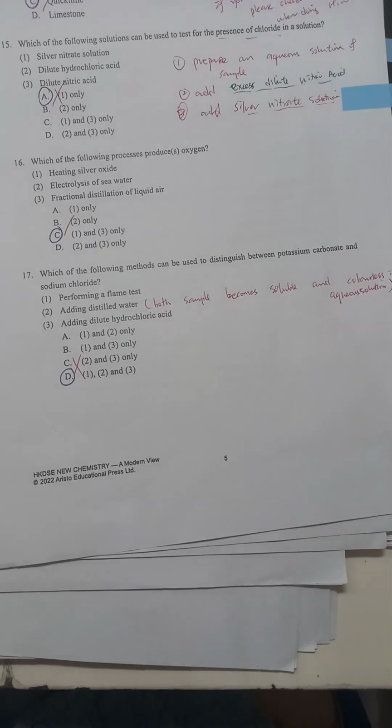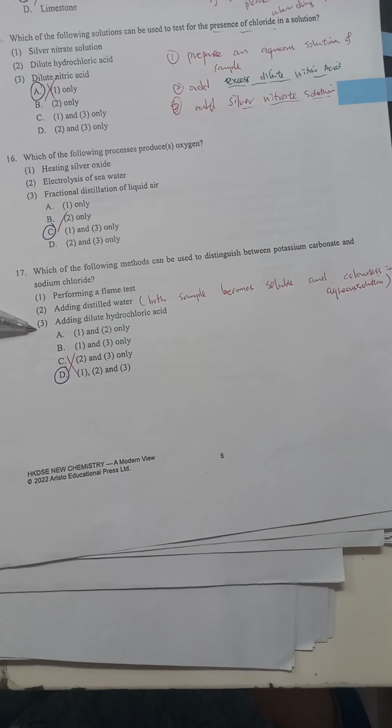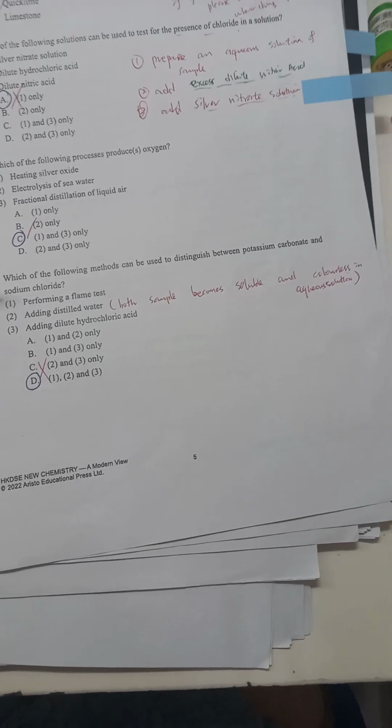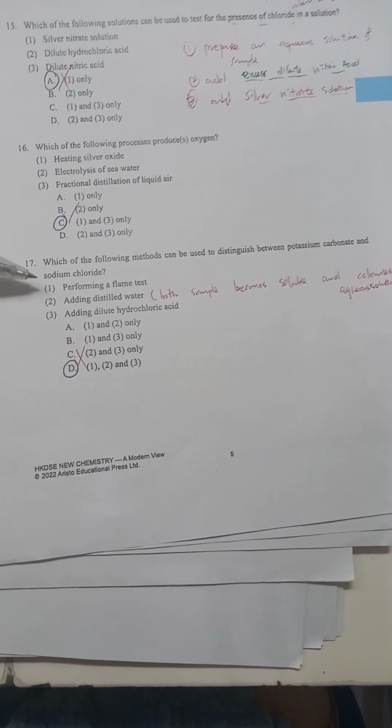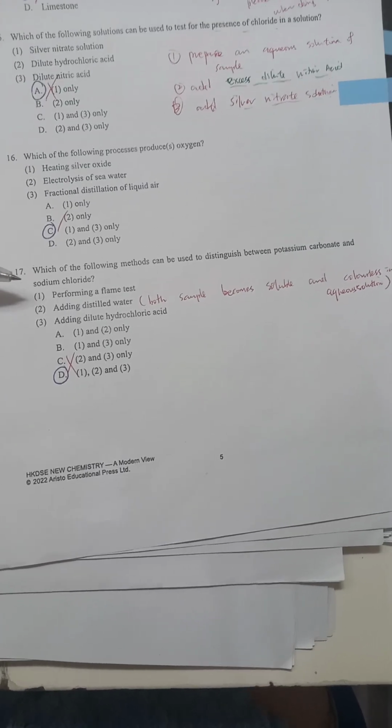So you cannot tell which one is the potassium-containing compound and which one is the sodium chloride solution, right? So this is an incorrect answer. When you add the acid, obviously this gives colorless gas bubbles. This is the carbon dioxide. But for this one, it will not react with the hydrochloric acid. So that's why this is a method to differentiate them.